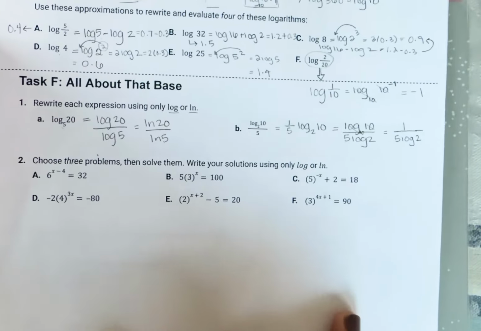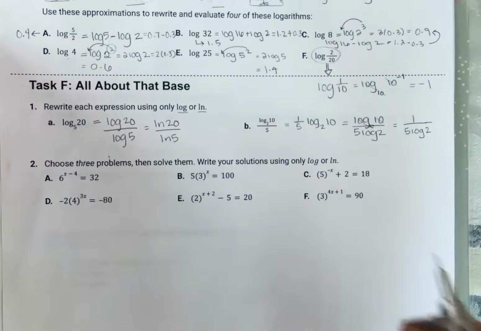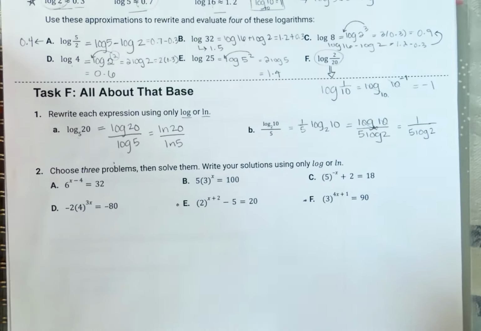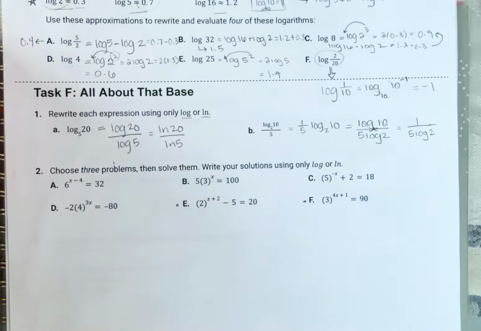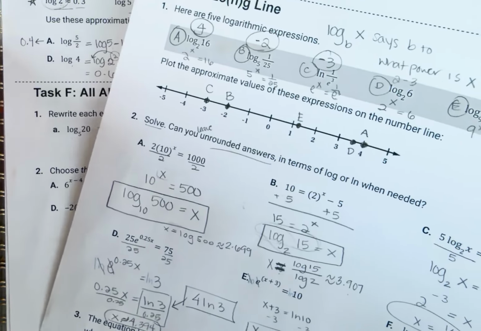Okay. They want me to choose 3 of these and solve them. I'm trying to decide if any of them are like super worthwhile. I think maybe some of these multi-step ones are gonna throw you guys off. Some of these other ones, I don't see the difference between them and what I did here.